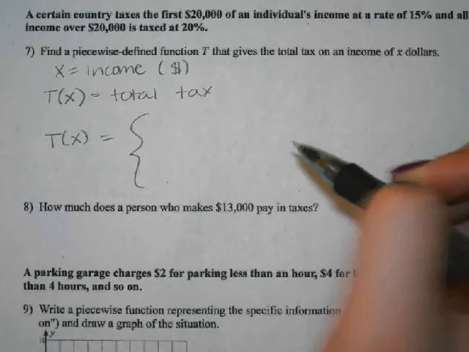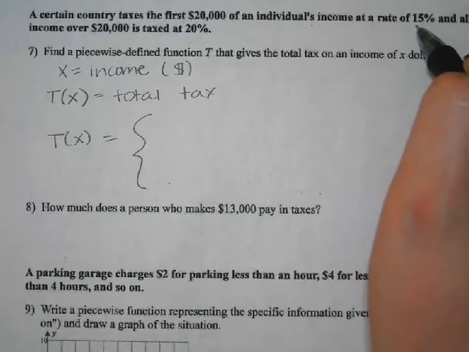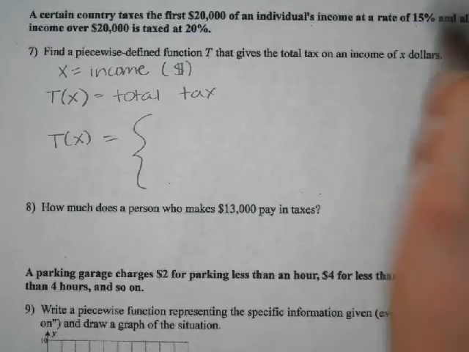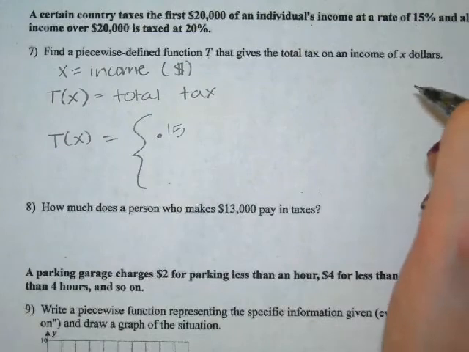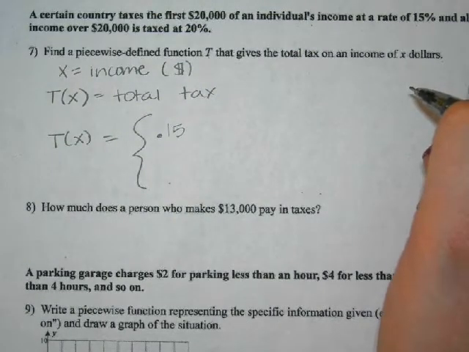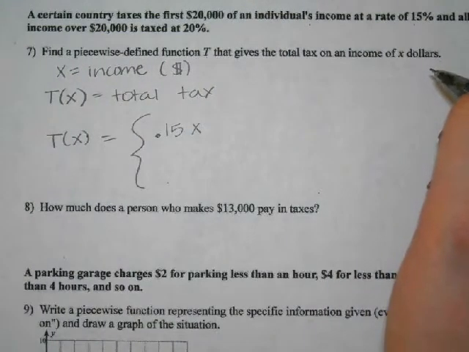So the first thing we're going to say is 15%, right? How do we write 15% as a number? 0.15, right? We don't use 15, we use 0.15. So I'm going to say 0.15 times however much money you made, right? So we're going to say X. Okay, 0.15 times X if your income is what?